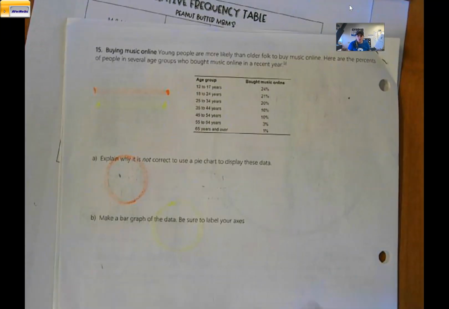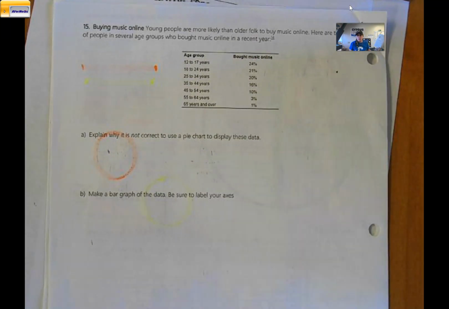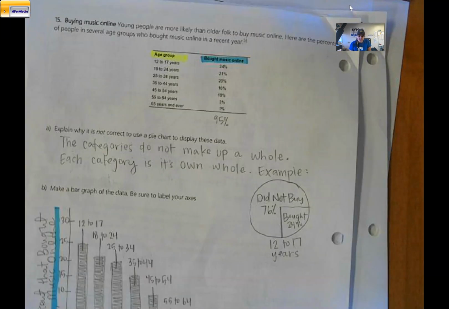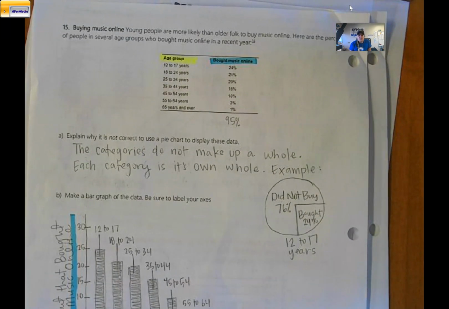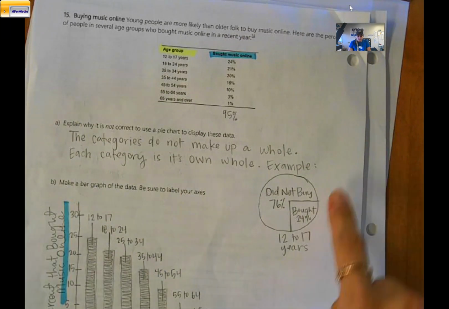I am going to go through the solution, but I want to make it clear that at this point, if you're struggling to answer this, you may want to get a little bit of extra help before we take the quiz on this. So my response to part A is the categories do not make up a whole. Each category is its own whole. And then I gave an example.